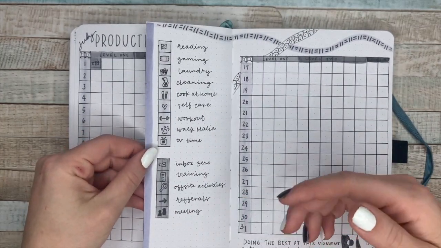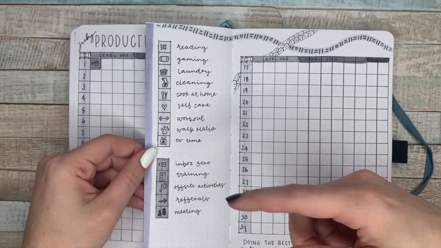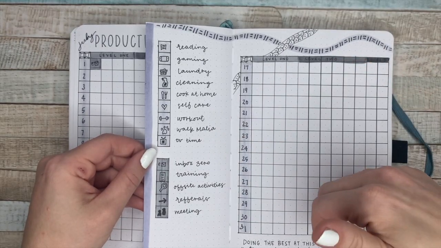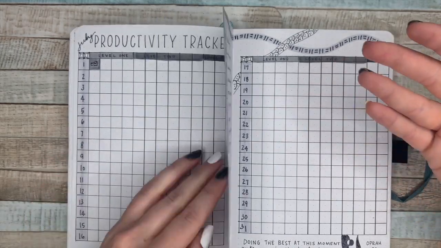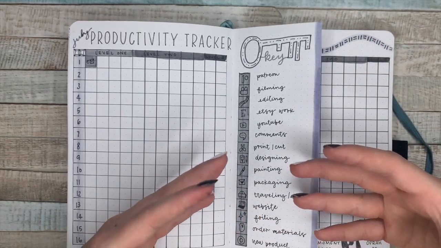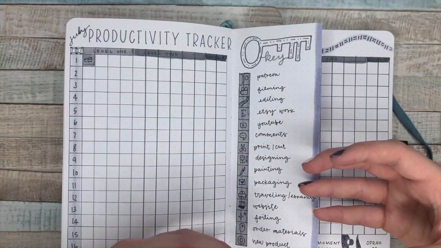And so you can really weigh what is considered productive and what is considered not. For example, I included things like self-care in my home productivity because I'm not productive unless I'm taking care of myself as well. So I've included that in my productivity tracker. So this can give you an idea and help you weight different things for your productivity.